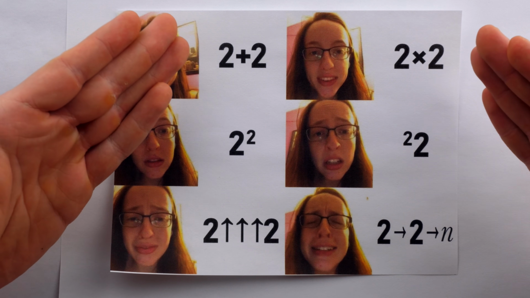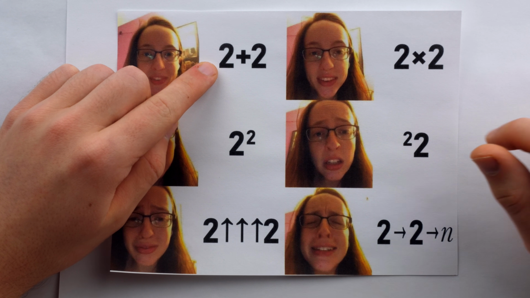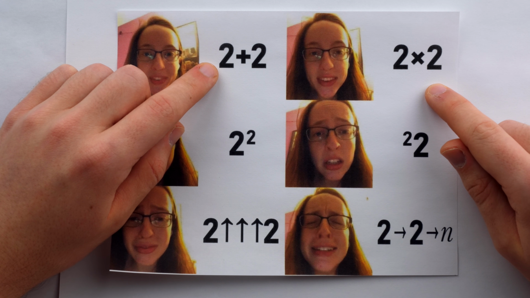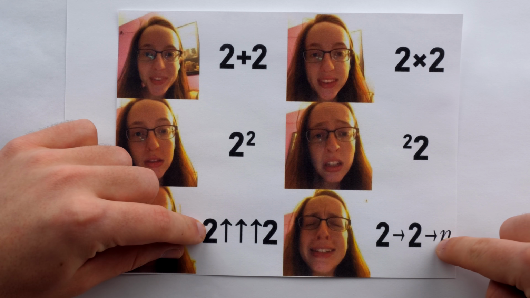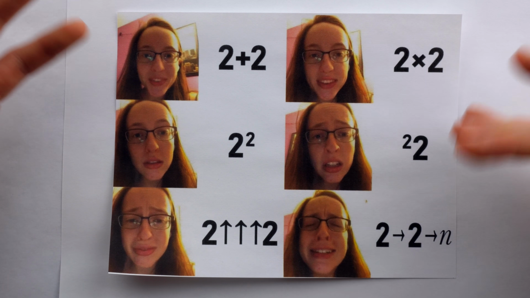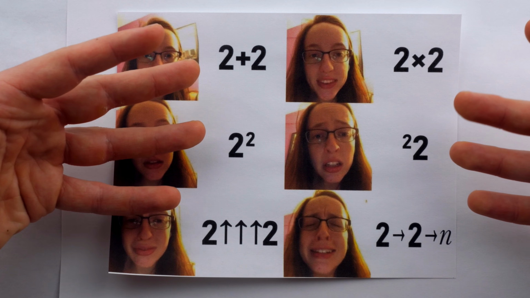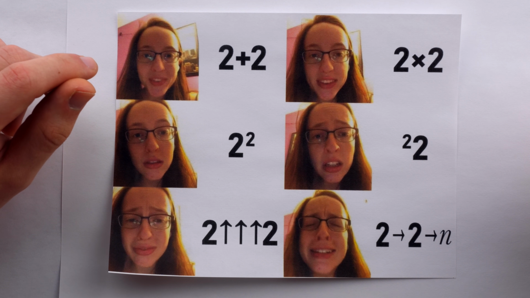Now, what's going on with the 2's? Well, 2 plus 2 is 4. 2 times 2 is also 4, and well, you can probably see where this is going. We've got a bunch of different operations carried out with 2's. You might expect them to yield different results because it's a bunch of different operations, but in fact, everything goes in the 4 hole at the end of the day.